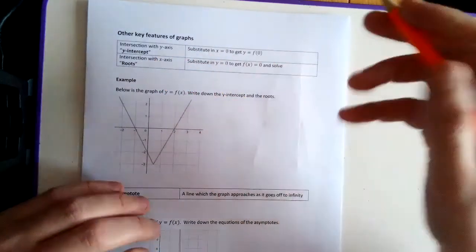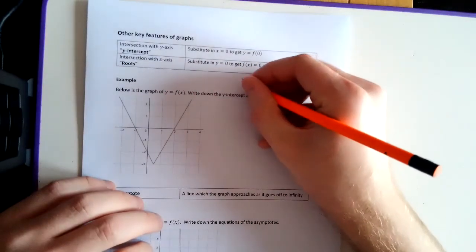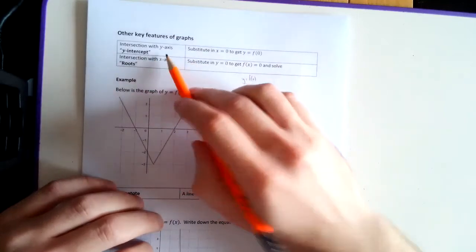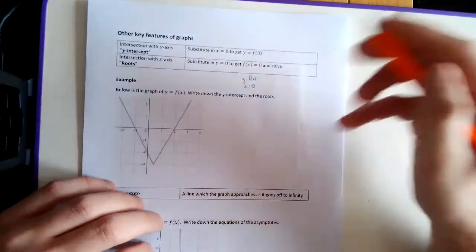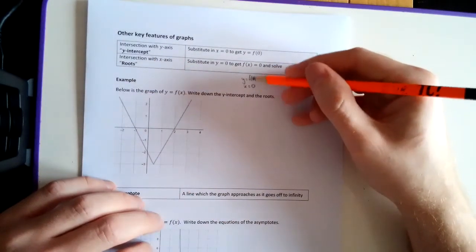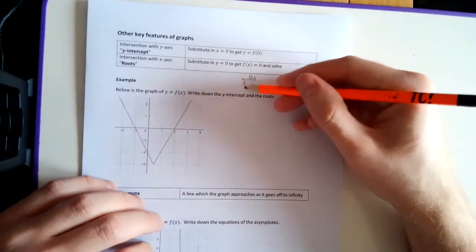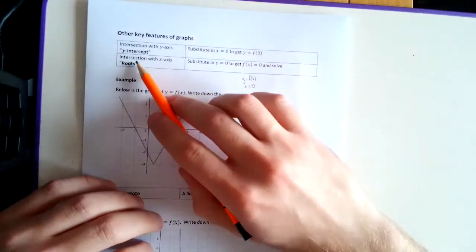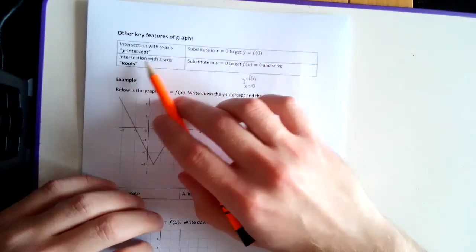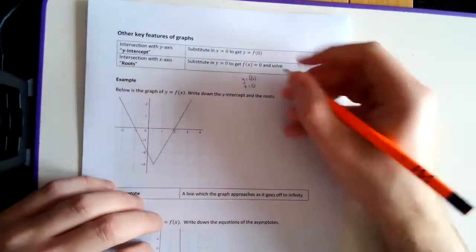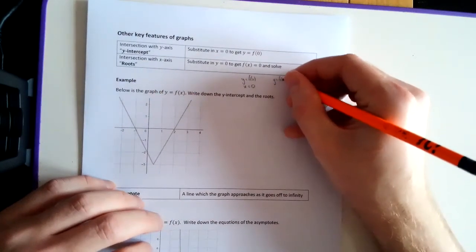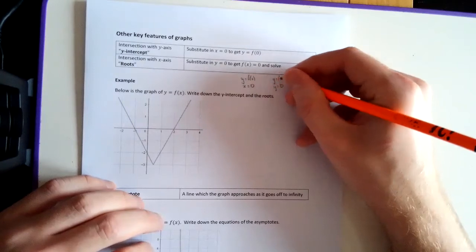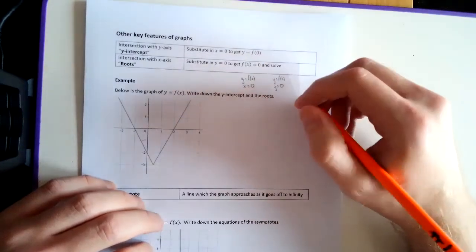So that means we're solving y equals f of x and x equals 0, remember the y-axis is called x equals 0. So we're solving them simultaneously. So we solve in x equals 0, so we get y equals f of 0. If we want the intersection with the x-axis, or we call that roots, then again we're solving the equation y equals f of x and y equals 0. So we sub in y is 0 and we solve f of x equals 0.